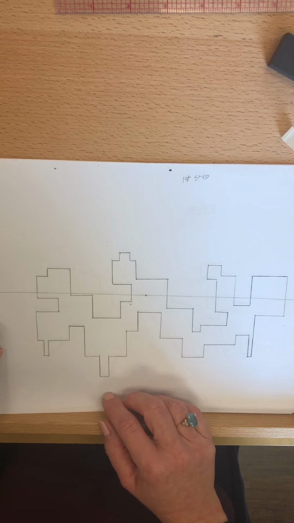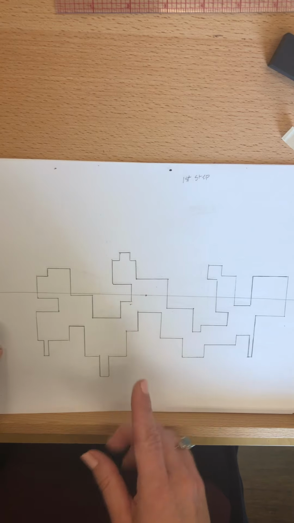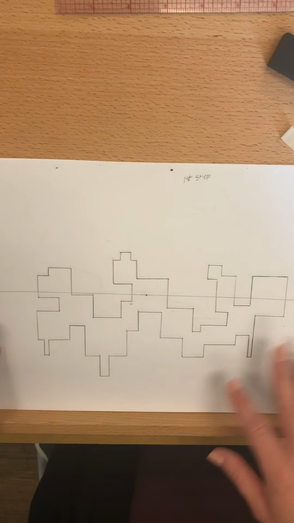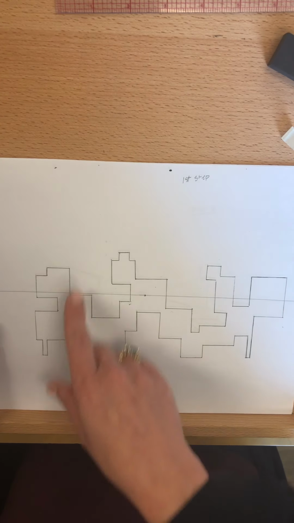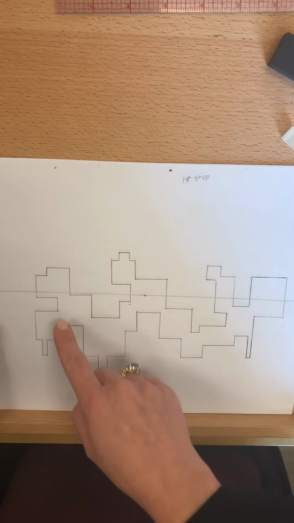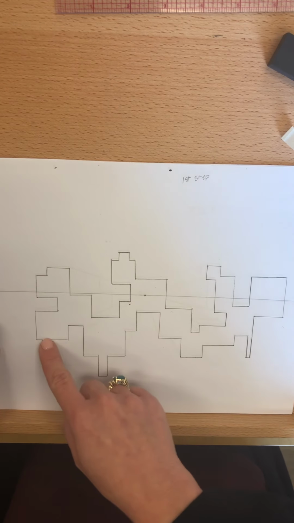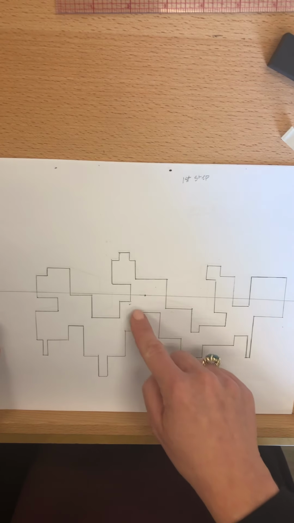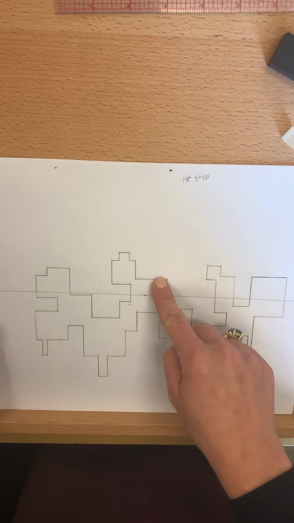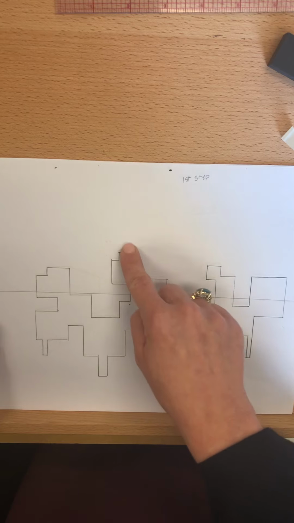So you're going to start out drawing two-dimensional looking rectangles and squares put together. And on your instructions, I had said that you need to have at least 10 box sections put together. So for instance, you need to have 1, 2, 3, 4, 5, 6, 7, 8, 9, 10.